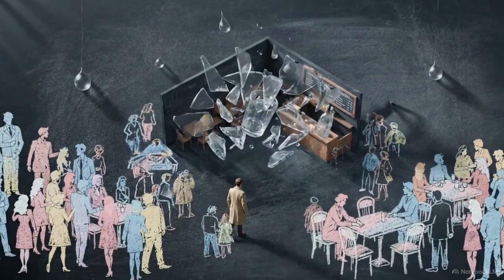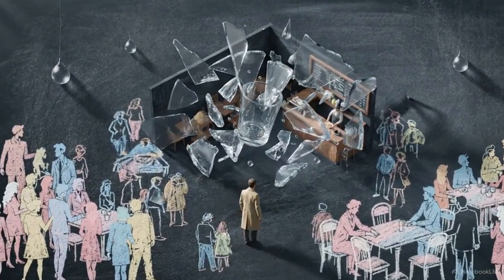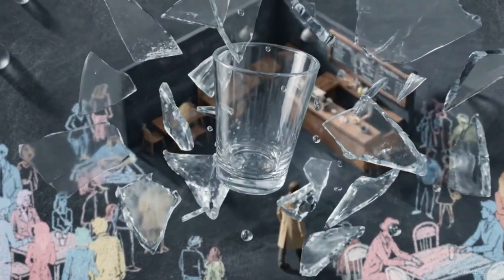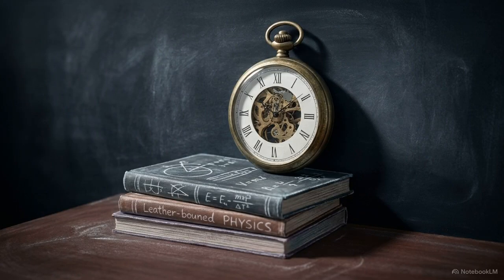We've all seen the scene. A character presses a button, the world freezes, and they stroll through a paused reality, passing shattered glass midair. This scenario feels plausible because it aligns with Sir Isaac Newton's absolute view of physics.